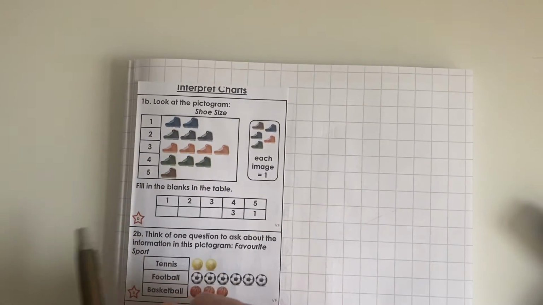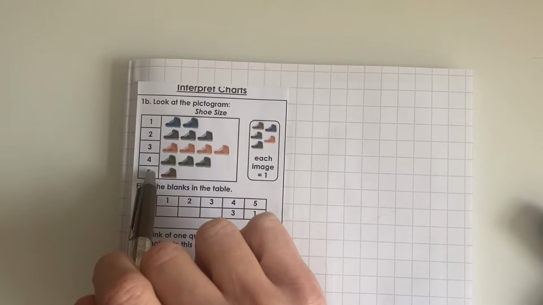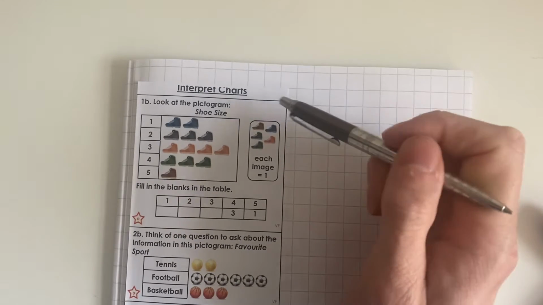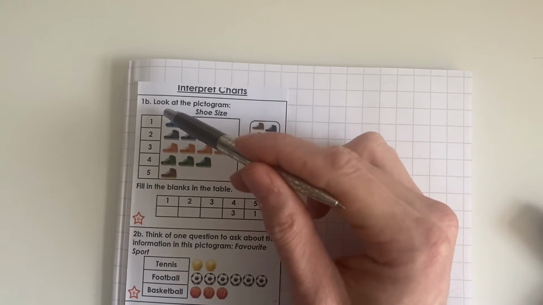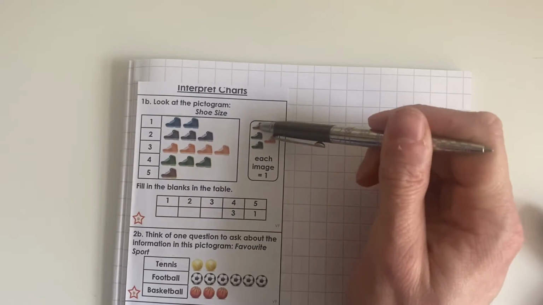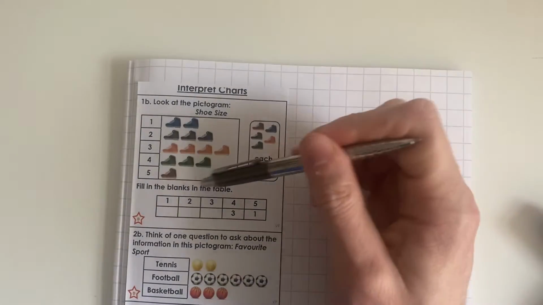So this is shoe size. On the left hand side is the size of the shoe and how many people have that shoe size. We can see that we've got a key here, and this is really important. Each picture is worth one person. It says fill in the blanks in the table.